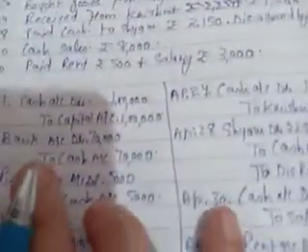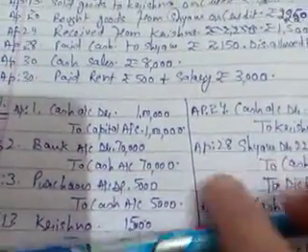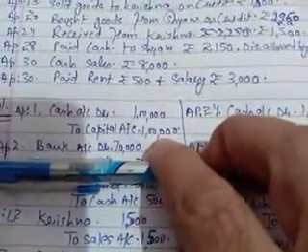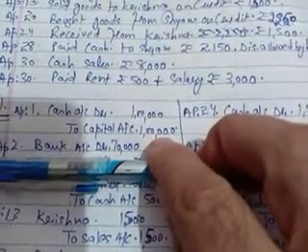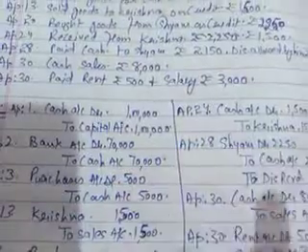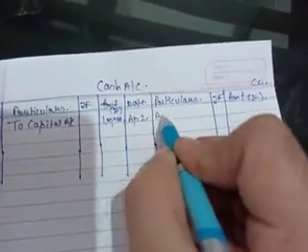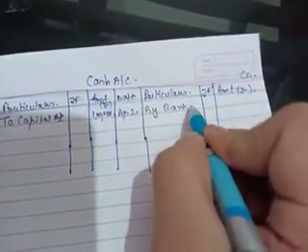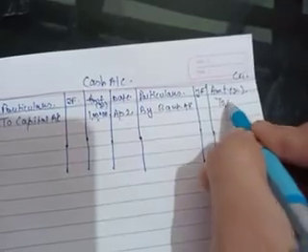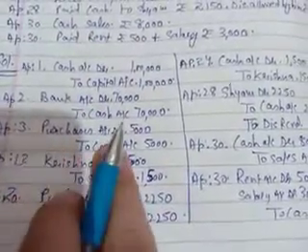Now see, transactions of April 2, bank account debit to cash account. So we will hide cash account. What are we left with? Bank. So that means cash is on the credit side, so we will write By bank account 70,000. Here we will write April 2, by bank account 70,000. Clear?